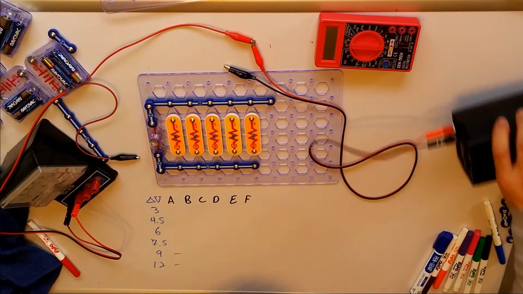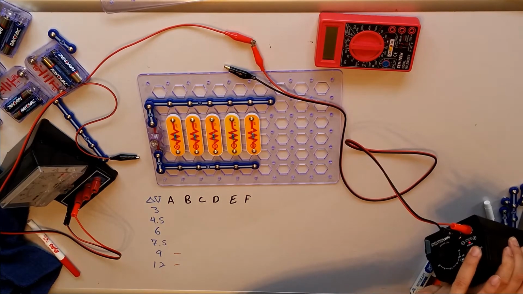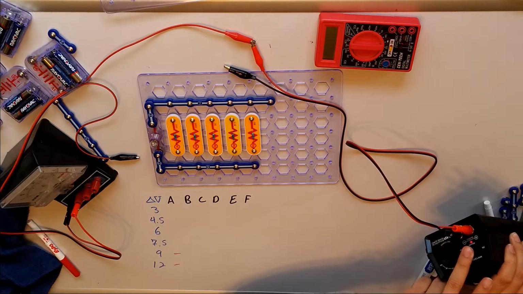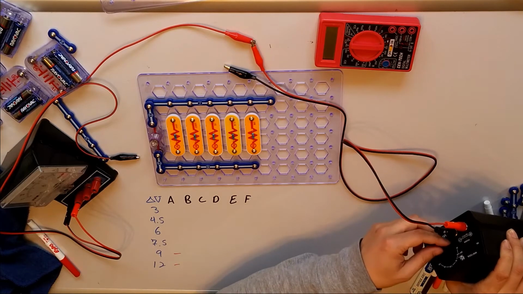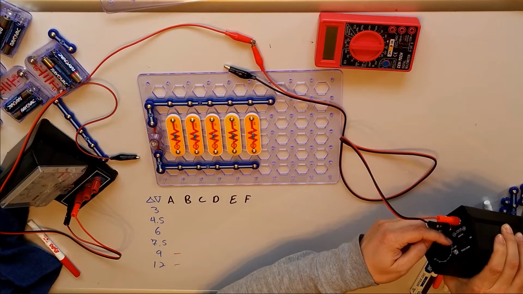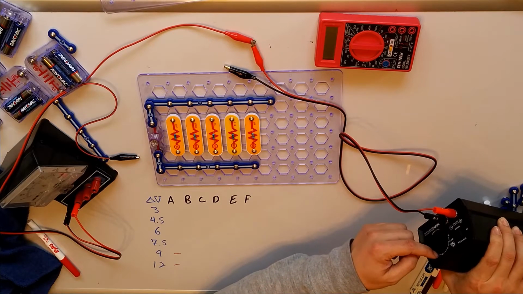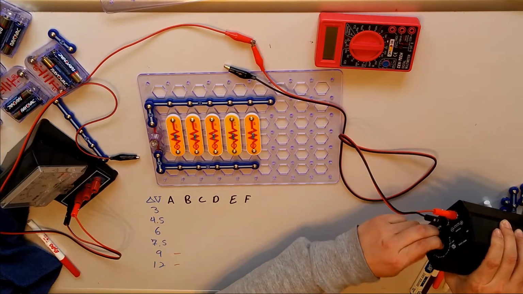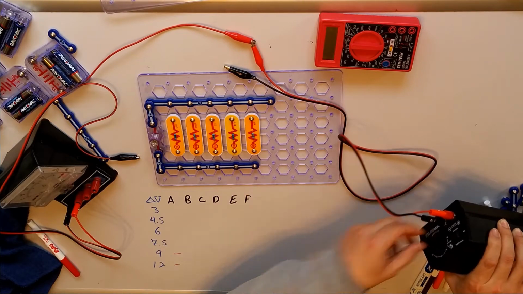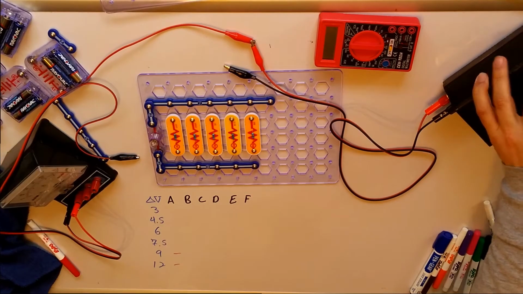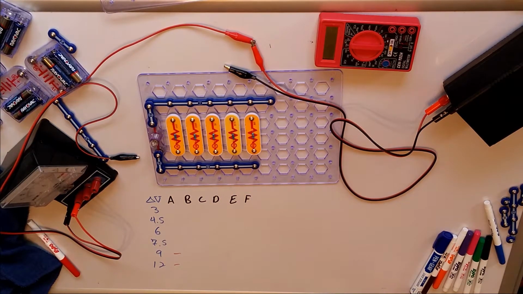Now, the nice thing about it is it's got an on-off switch and a light that comes on, red light right here, when it's on, so you can tell easily when it's on or off. There's also a dial. We go from 3 volts to 4.5 volts to 6 volts, 7.5 volts, 9 volts, and 12 volts. And you've got a little slider that you can move to each of those. We're going to be doing that throughout this lab.